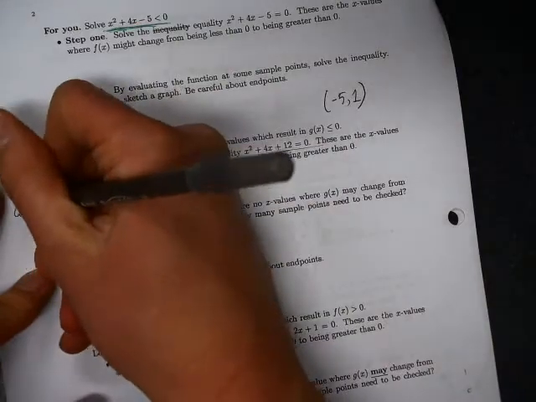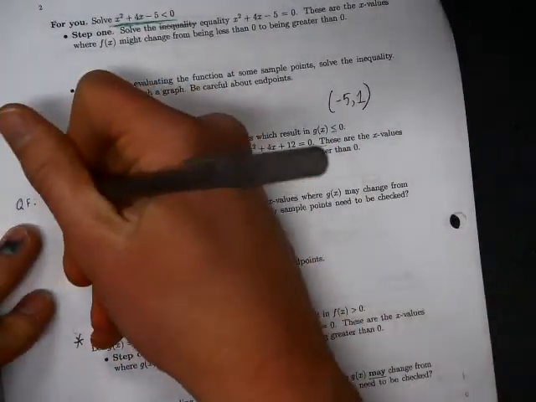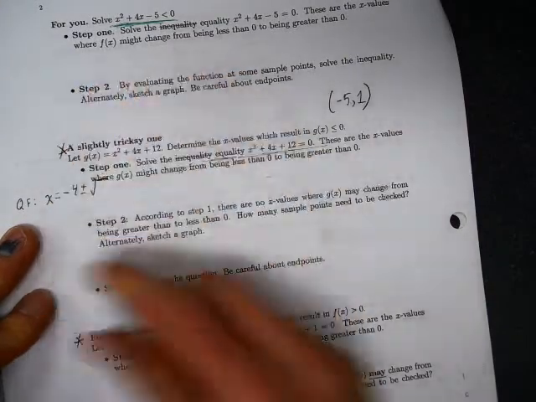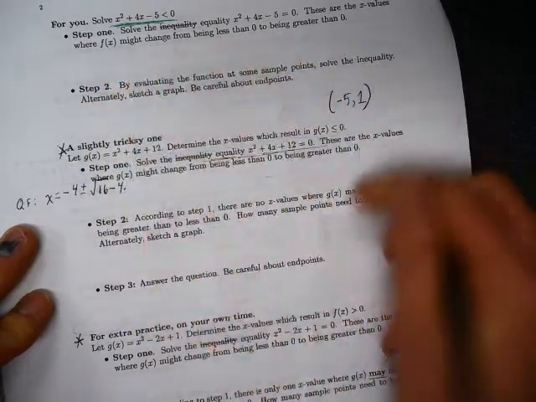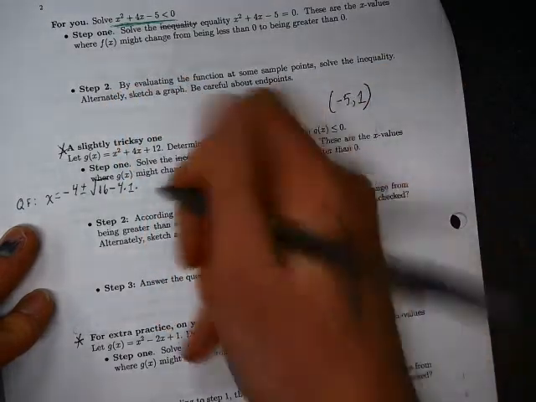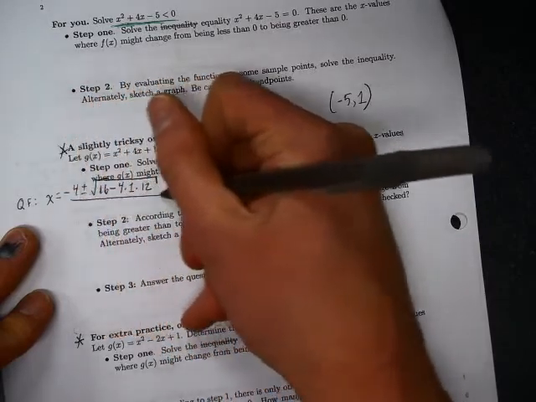So by the quadratic formula, I see that the solution to this should be x equal to negative b plus or minus the square root of b squared minus 4 times a times c, all over 2 times a.